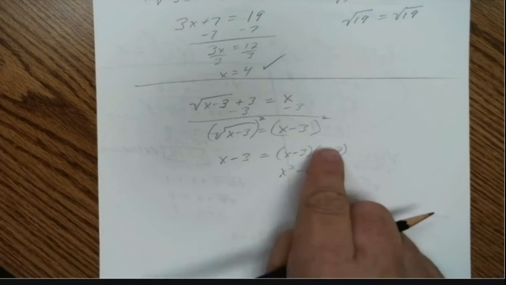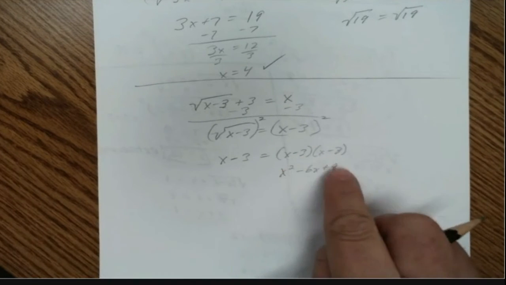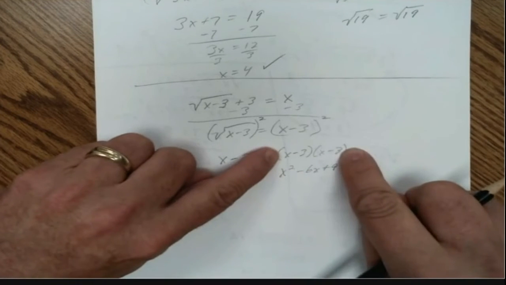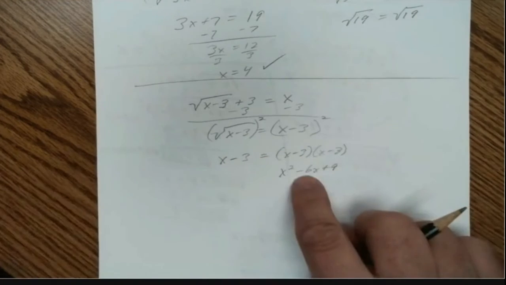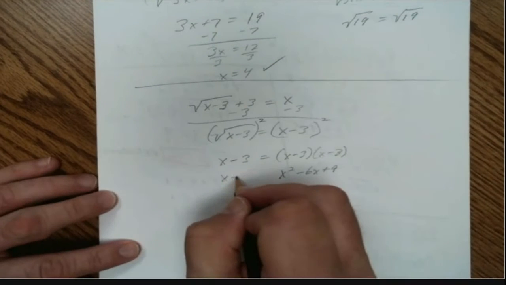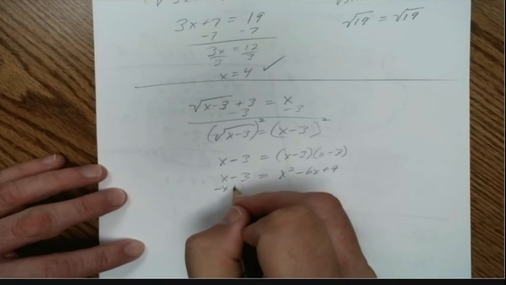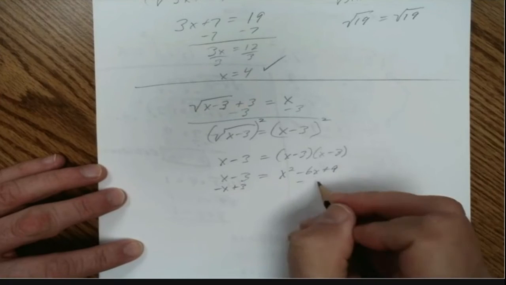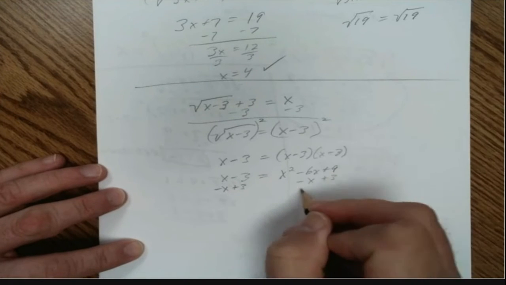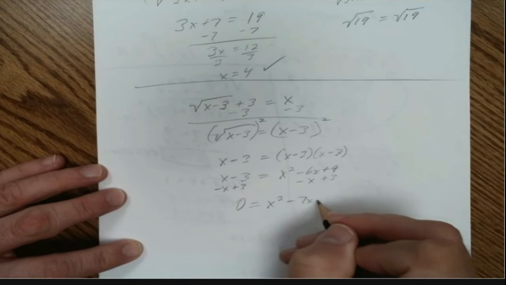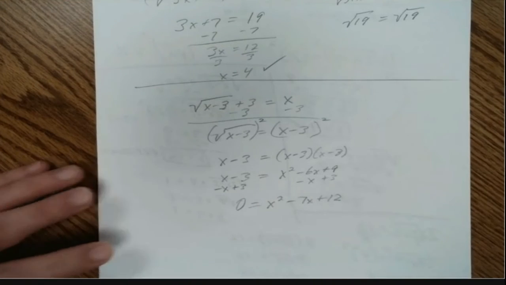We do the first ones, x times x. We do the last ones, negative 3 times negative 3. And then the middle term is the outside ones multiplied and the inside ones multiplied and added together. So x minus 3 equals that. Then we've got to move everything to one side, so I'm going to add 3 and subtract x. We get 0 equals x squared minus 7x plus 12.